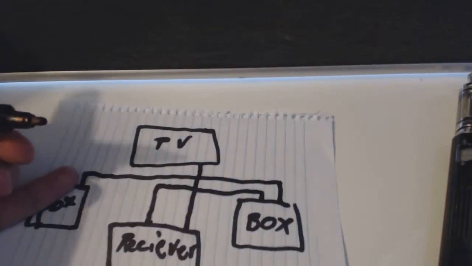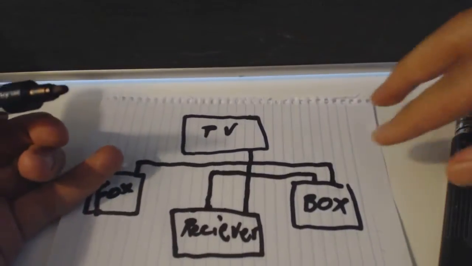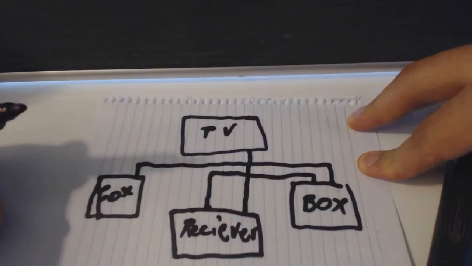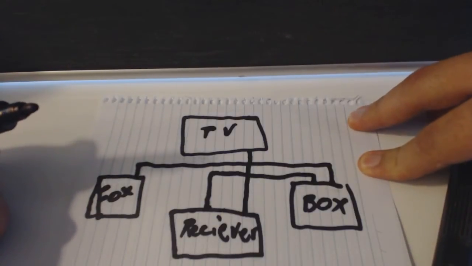But if you're like me in a lounge room, in a big room, and you have your entertainment center there, this is how you set it up. Very, very simple when you see it in a diagram rather than reading someone's text.